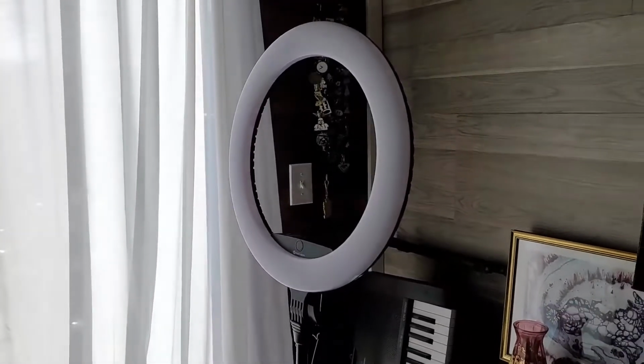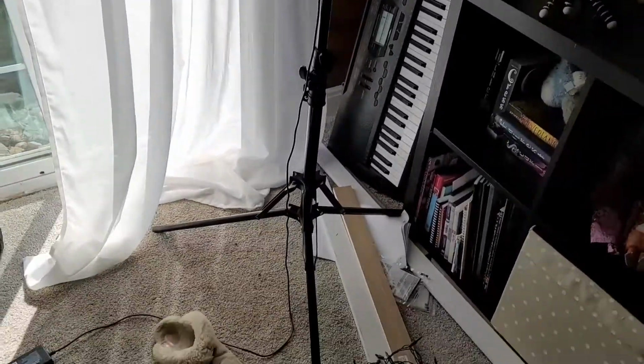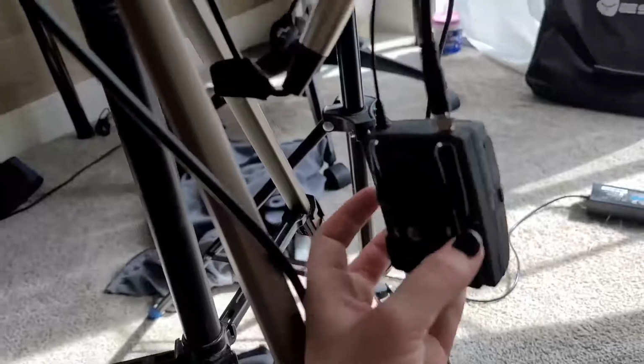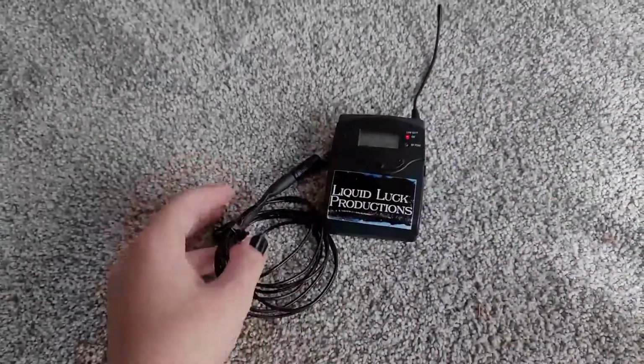If I didn't have enough light, if I was shooting at a different time of the day, I would use my ring light. So honestly, this should be attached to something, but I'm just kind of leaving it hanging. But it's basically being plugged into the camera. Right here, I've got an adapter because this is technically an XLR. And then this one will clip onto my shirt.